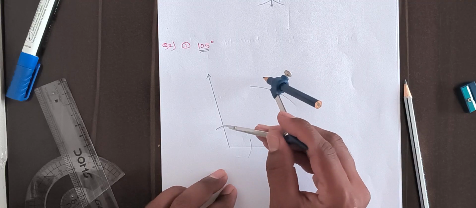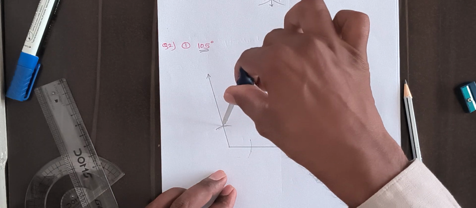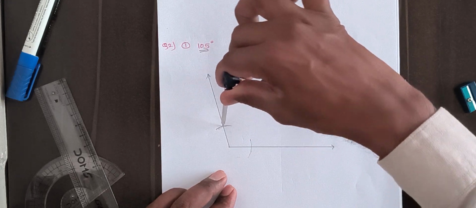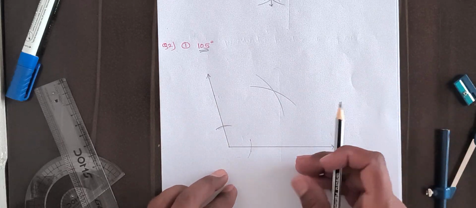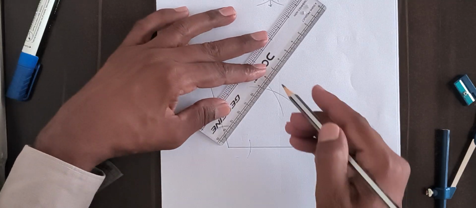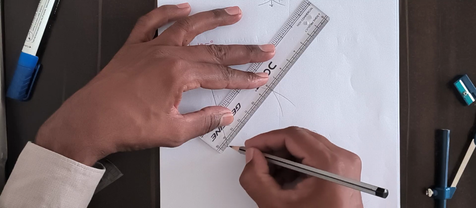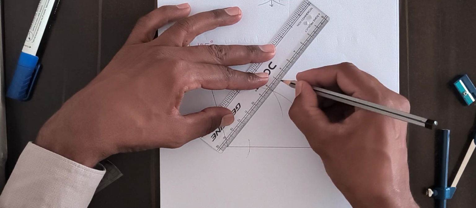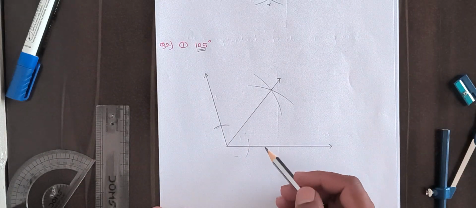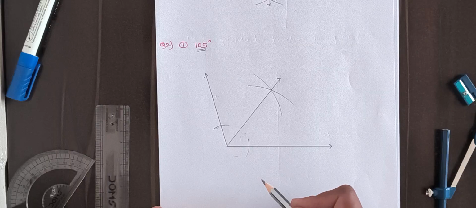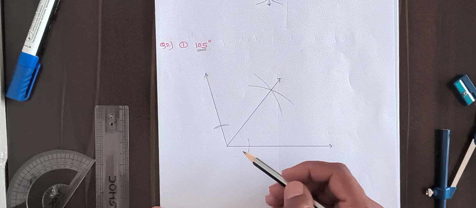Next one, to the other arm which I made one mark, from there I need to cross the previous arc. Okay, now here also I got one point. From that point is important, and from that point to the vertex of the angle I need to draw one straight line. Now straight ray, not a line. Here I bisected the angle. This angle is 105 degree. Now 105 degree is bisected by the ray.